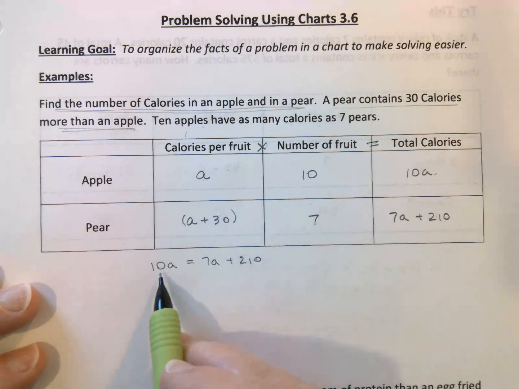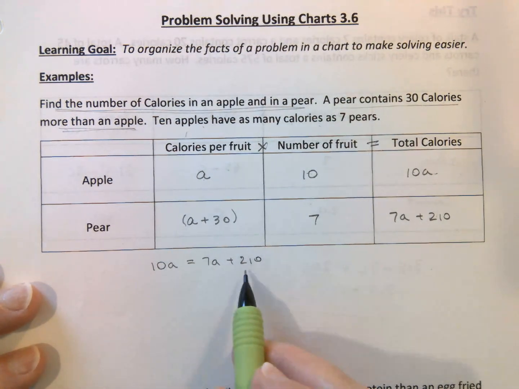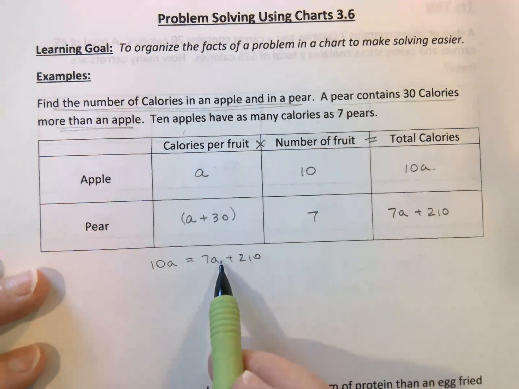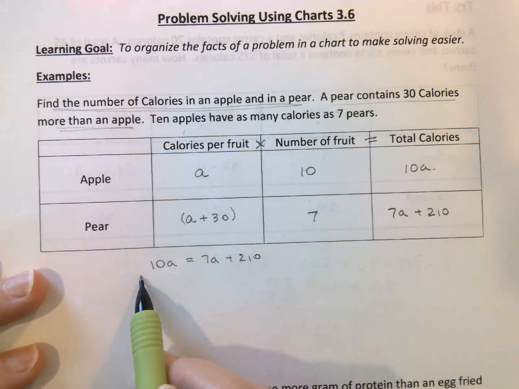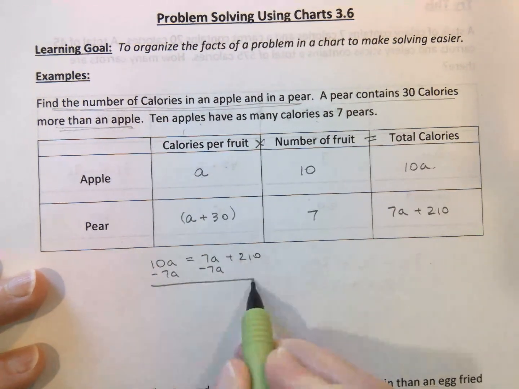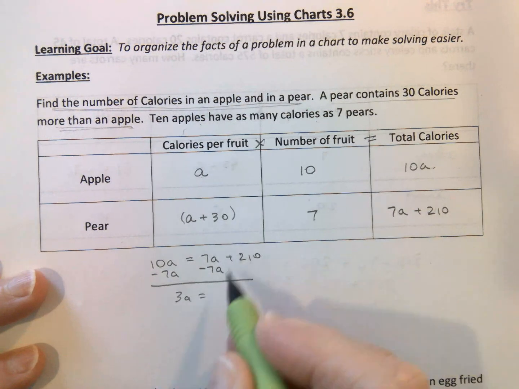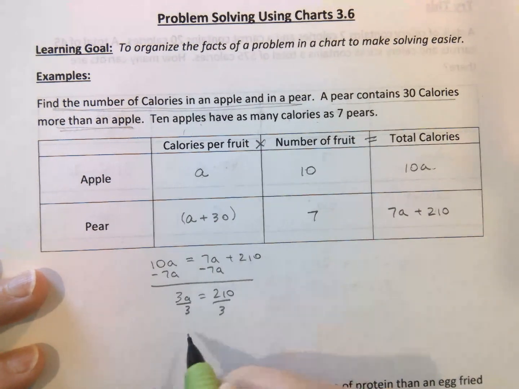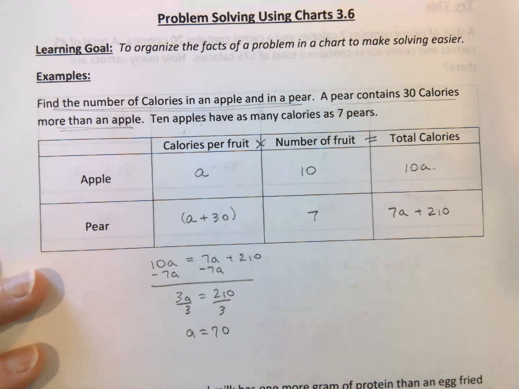So here's my equation. 10A is equal to 7A plus 210. Both sides are simplified. I'm going to get all of my variables onto the left-hand side, so I'm going to subtract 7A from both sides. And I end up with 3A is equal to 210. I need A by itself, so I'm going to divide both sides by 3, and A is equal to 70.